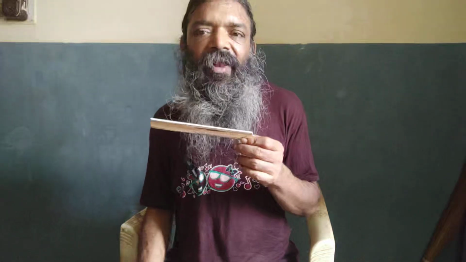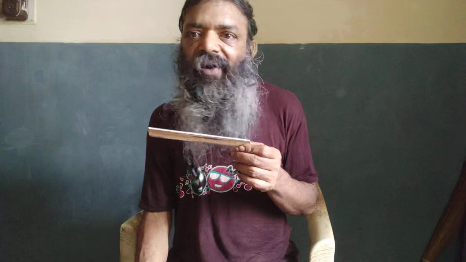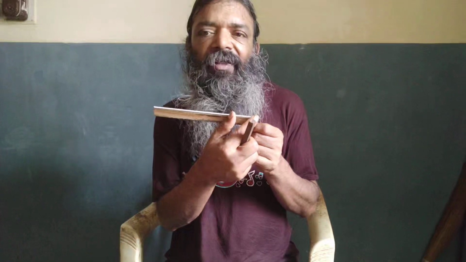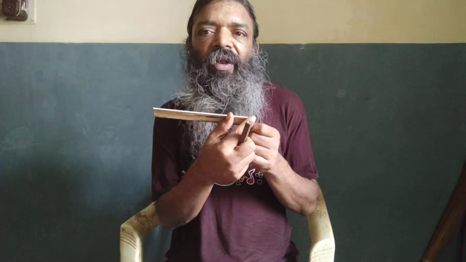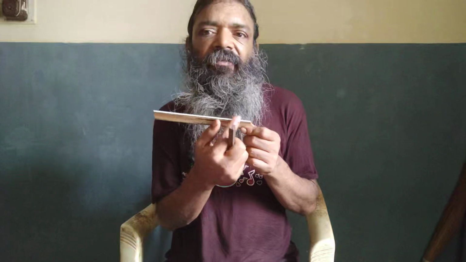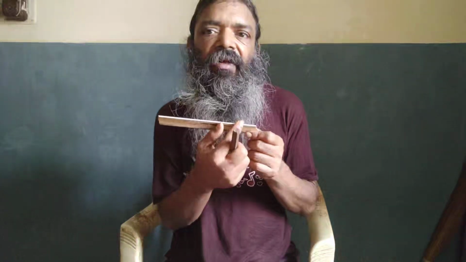If I try to calculate the average length of the stick, then what if I take the first section? What is the probability of cutting it here, the first section? That is 1 by n.